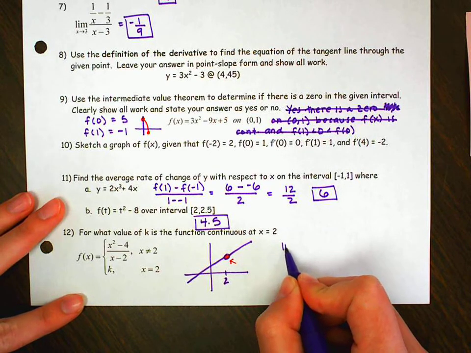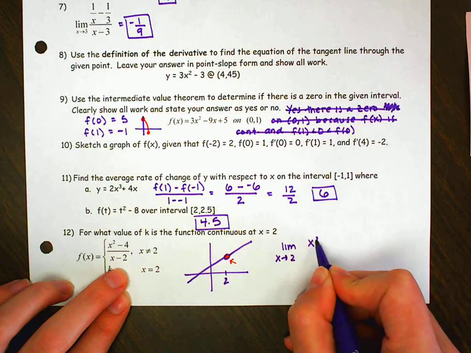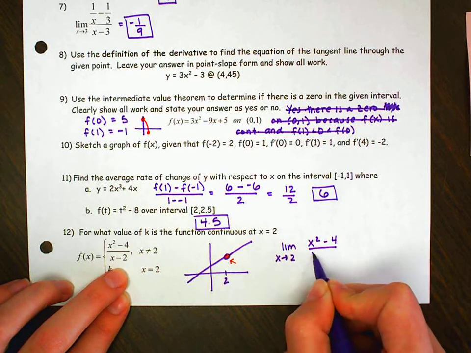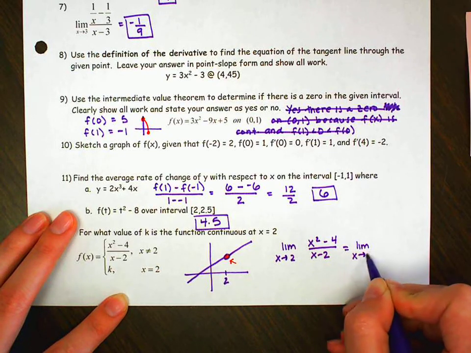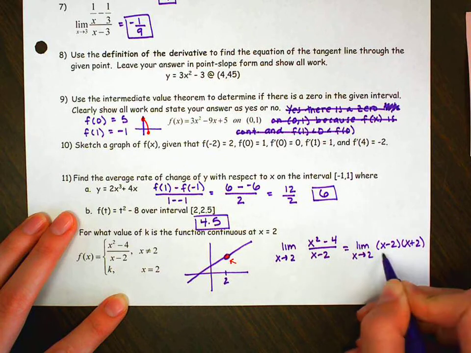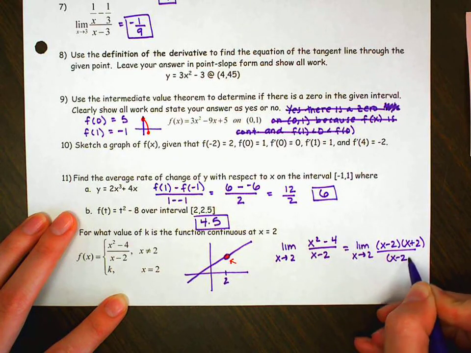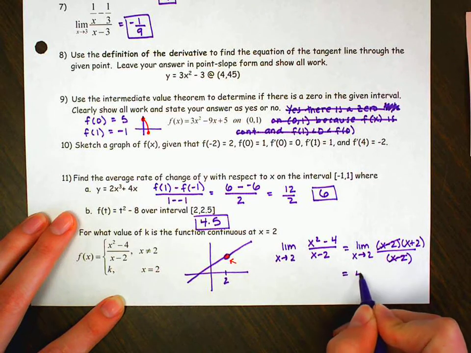So I'm going to take the limit as x approaches 2 of this. I need to keep my limit notation because I haven't substituted in yet. Now I can substitute in 2, and I get a value of 4.